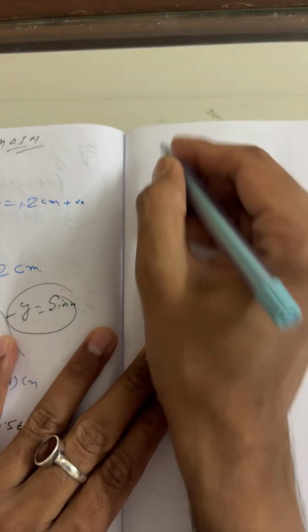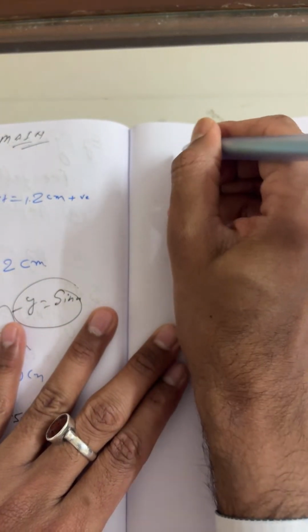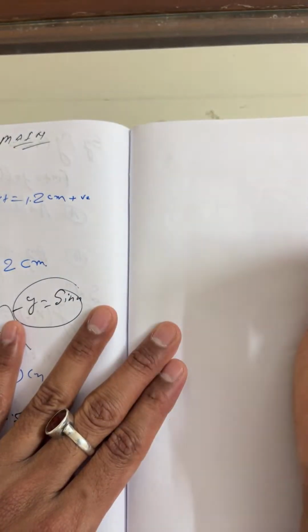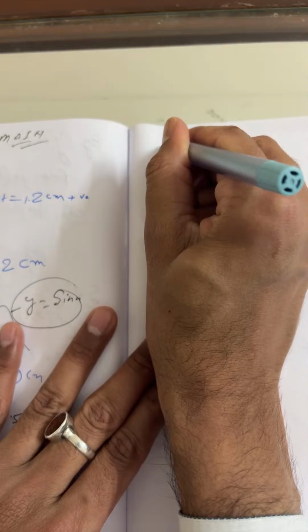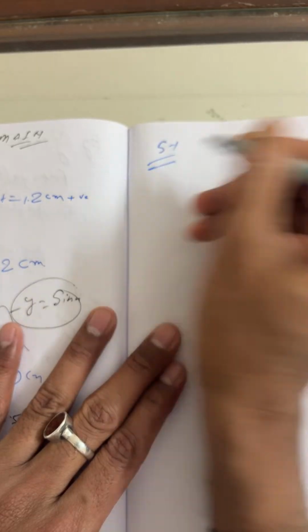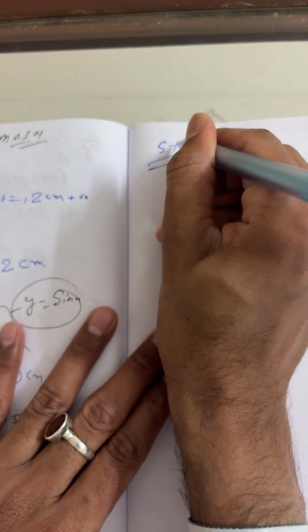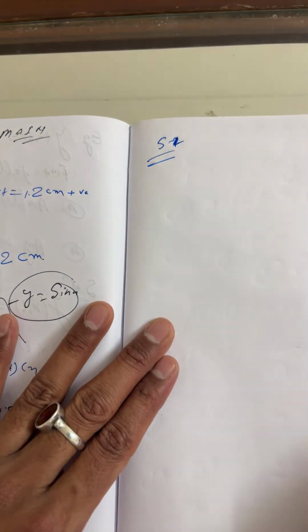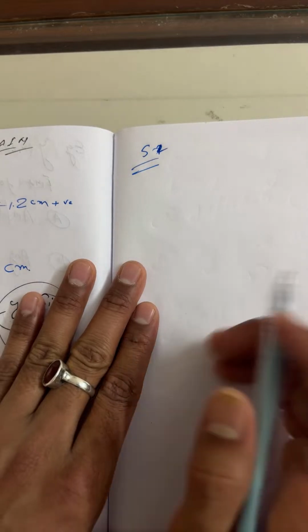First, lambda is mentioned here in the question. As you know, everyone, you can find the velocity of the wave. So this is step one for the solution part of the question.